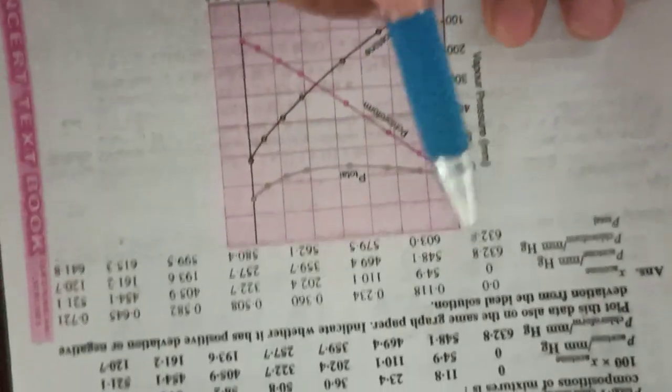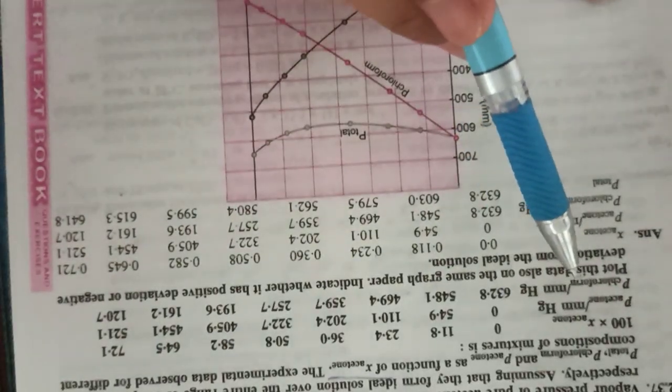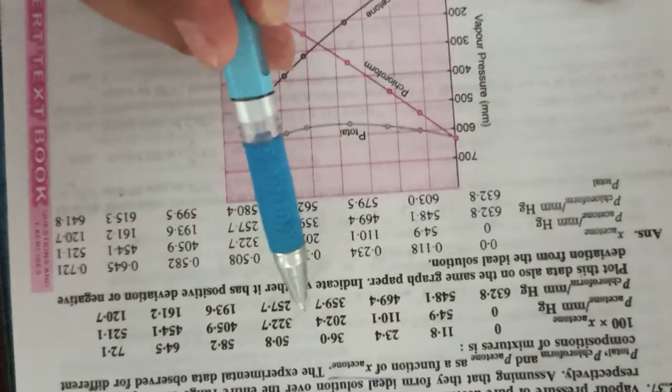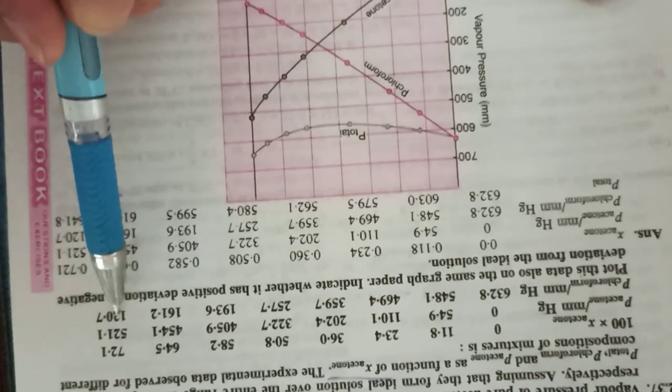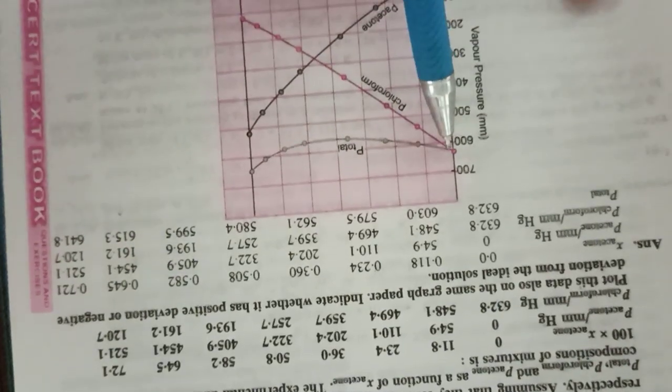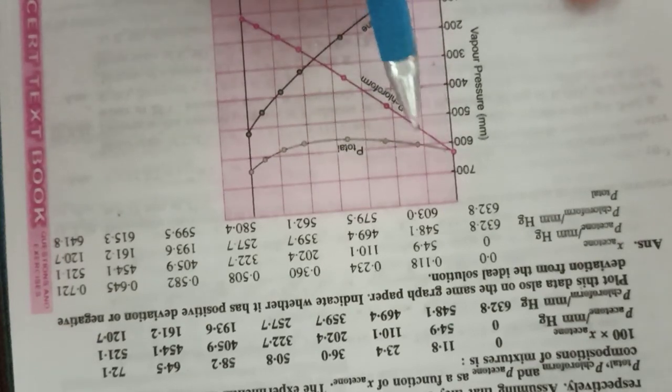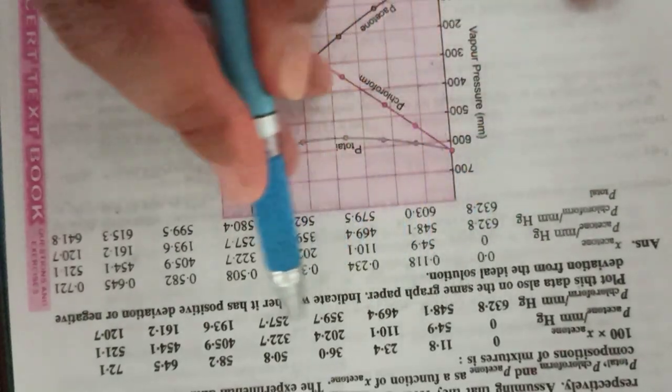Okay, now you see the partial vapor pressure of chloroform. Check, is it decreasing or increasing? It is decreasing, slowly it is decreasing. So here you see, by making use of this data we are plotting the graph, so it is decreasing. The chloroform graph is decreasing because the data is also decreasing.